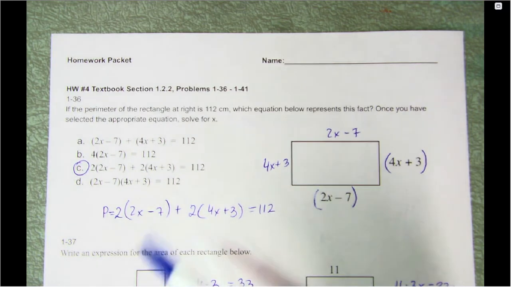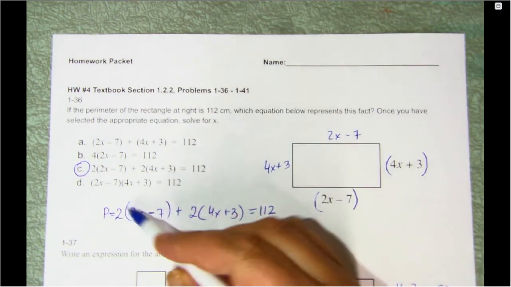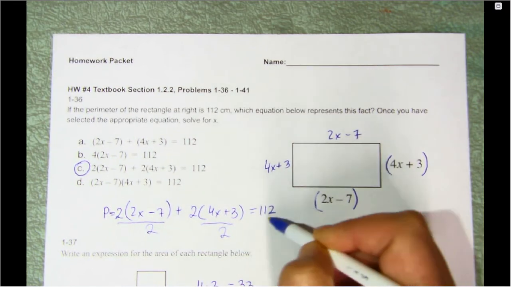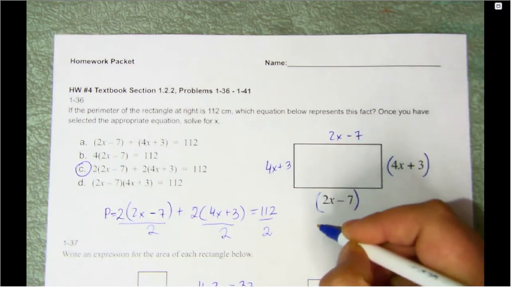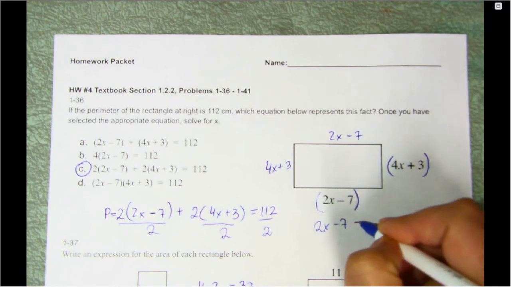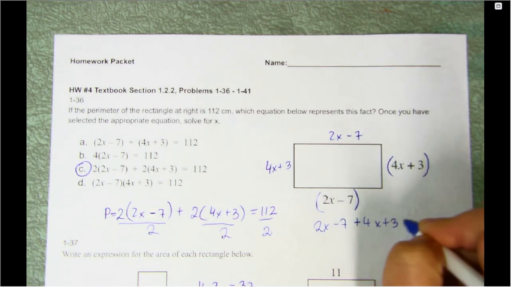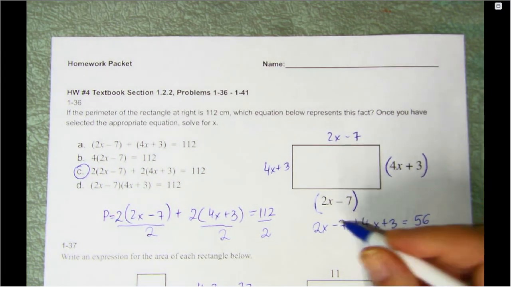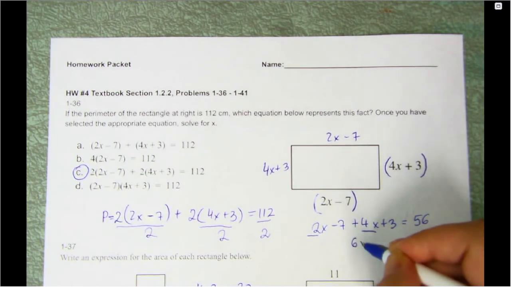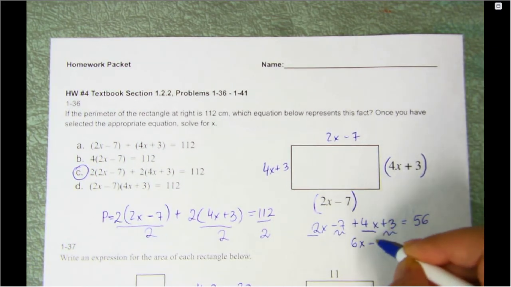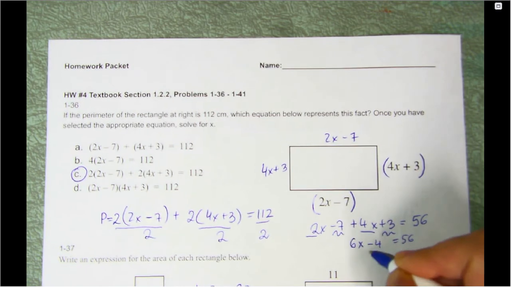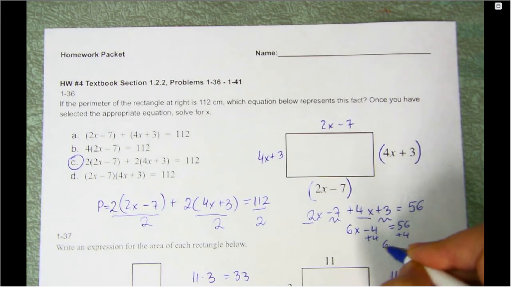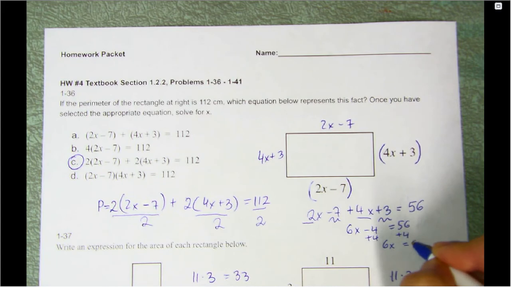Now, to solve this, I would first divide everything by 2 because they both have 2. So I can divide this by 2, I can divide this by 2, and since it's an equation, I'm going to divide this by 2. So I'm going to have 2x minus 7 and 4x plus 3, and that equals 56. Okay, combining like terms, I got 6x and I have negative 4. I'm going to add 4 to both sides, and I'm going to have 6x equals 60.